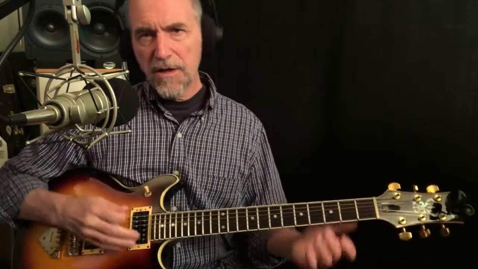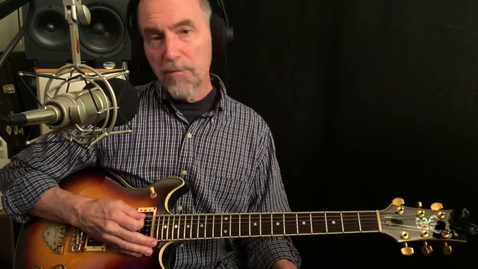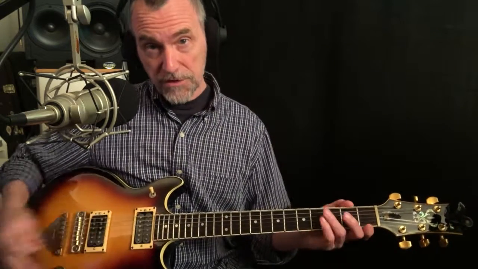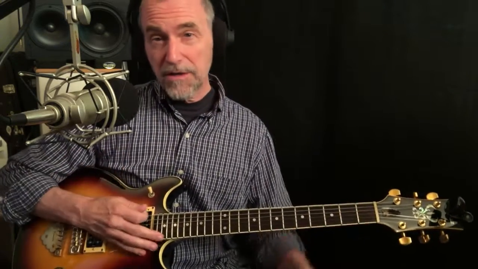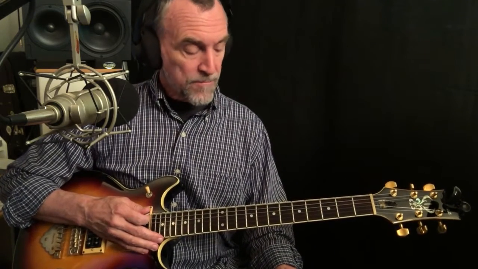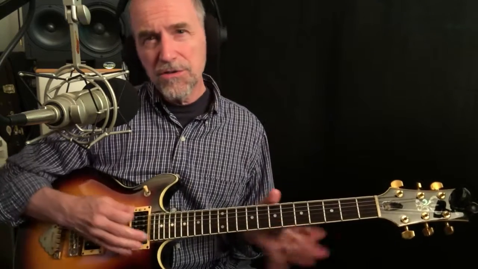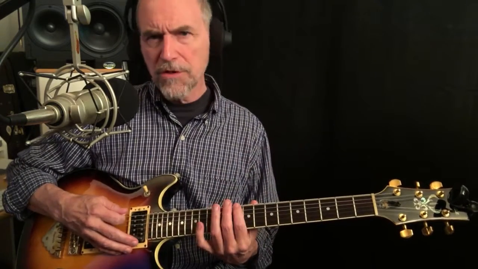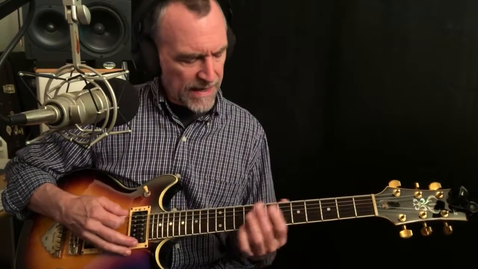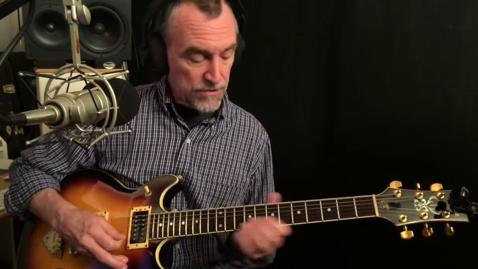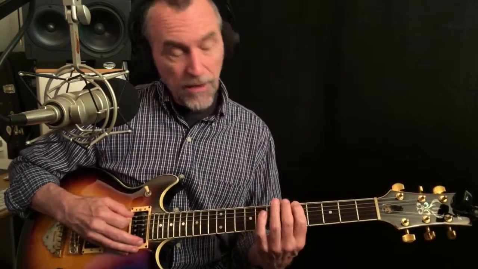Okay, welcome to the next chapter of my exploration of 2, 3, 4, now up to 5 note per string scales. All these things I've been discussing are just things I've been thinking about over the past couple weeks, different ways of looking at the fretboard. So I've talked about 2 note per string scales, 3 note per string scales, 4 note per string scales, and so I thought, well, let me see what happens if I do 5 note per string.